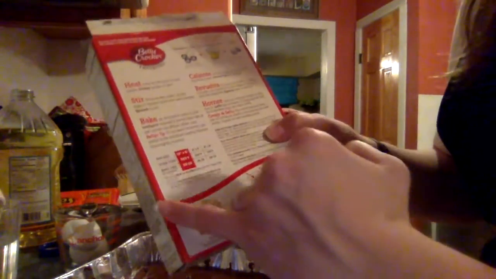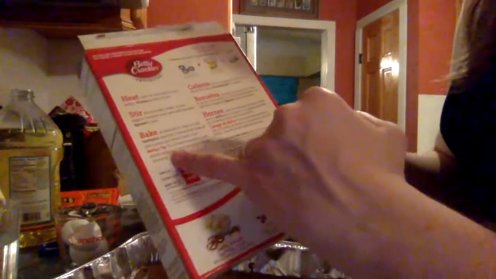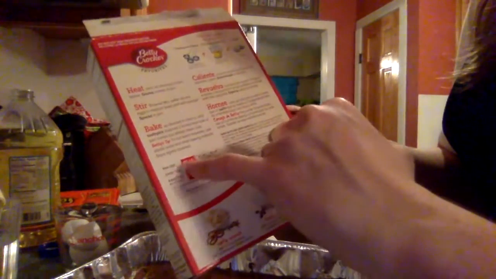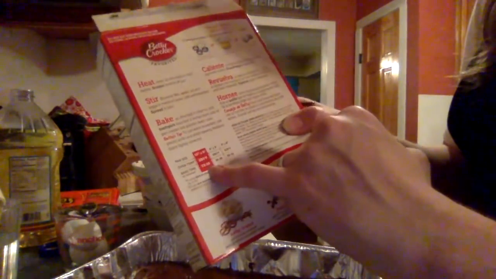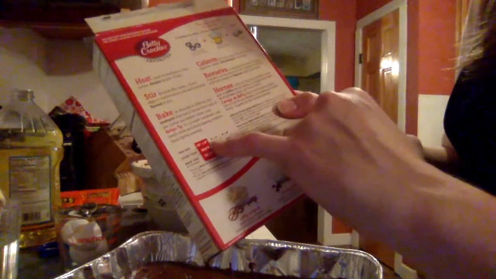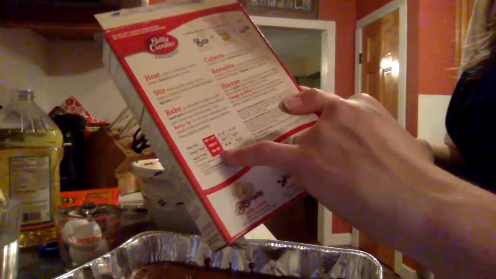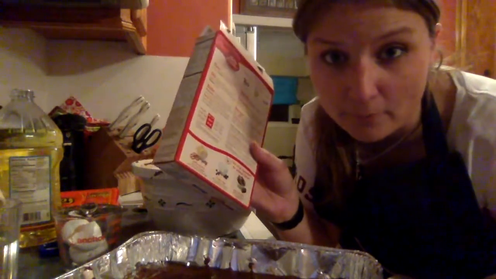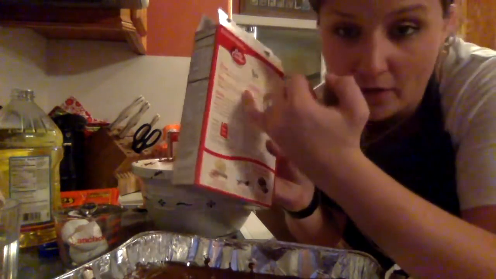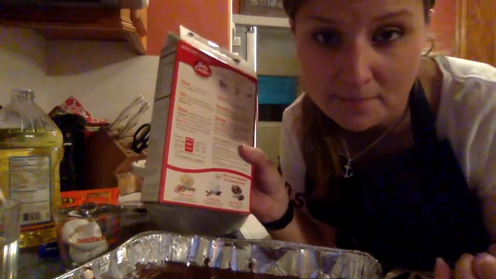So then I have a graphic feature right here. And it tells you the different pan sizes, and that tells you the temperature and how long it needs to cook. So I have a 13 by 9 pan, and so I need to cook it for 22 minutes. Guys, it's just that simple. So this is what we call sequential text.